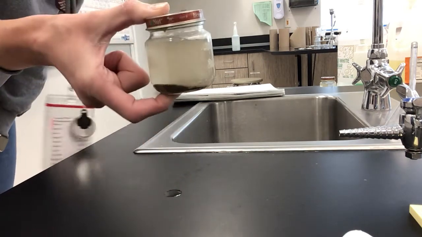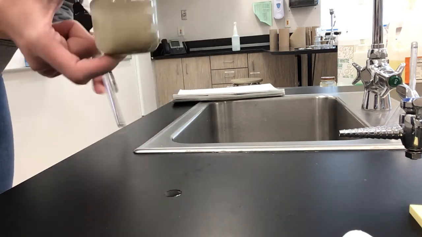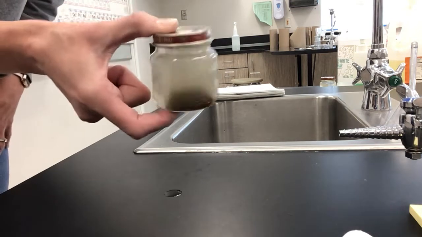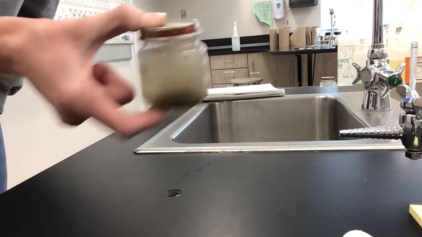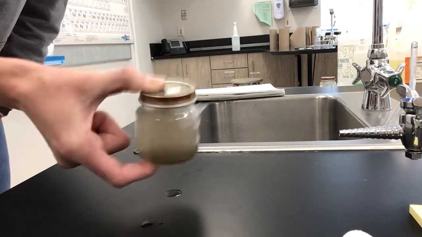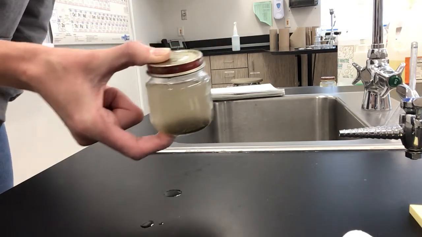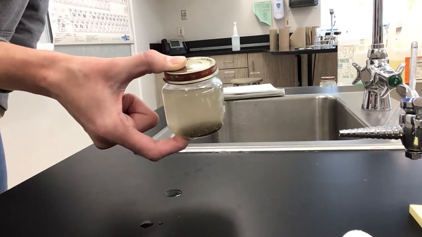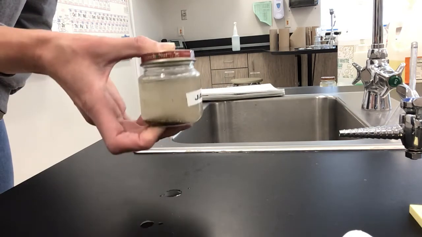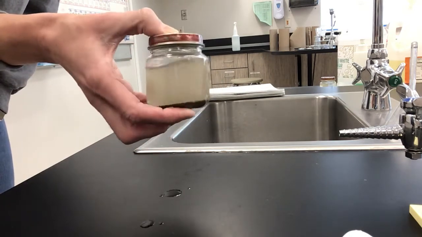How would we separate these substances is the next question that it asks us. How would we separate these substances? And so if you remember from our mixtures lab that we did last week, we would filter it. And so that's what I'm going to do to separate these, just to clean and dry out this jar to be able to use it for my next experiment.